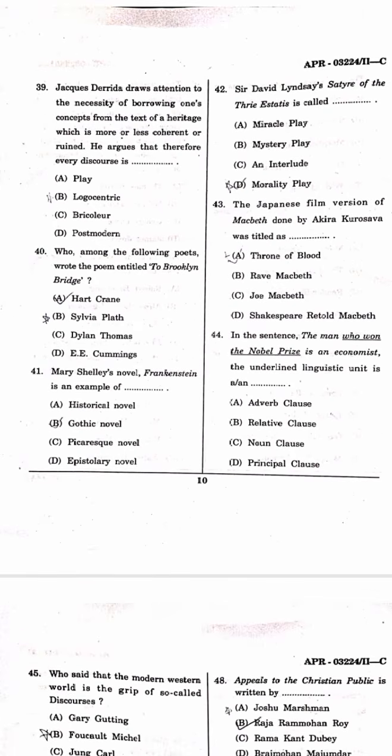Question number 44. In the sentence, the man who won the Nobel Prize is an economist, the underlying linguistic unit is a relative clause. This is a question on clauses.